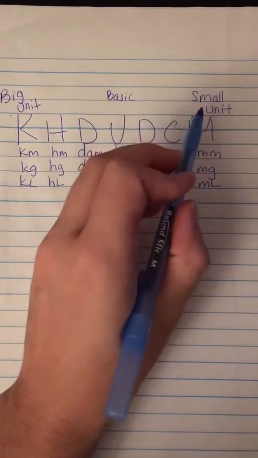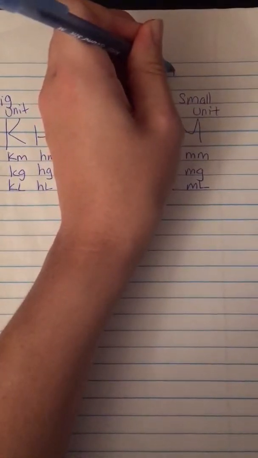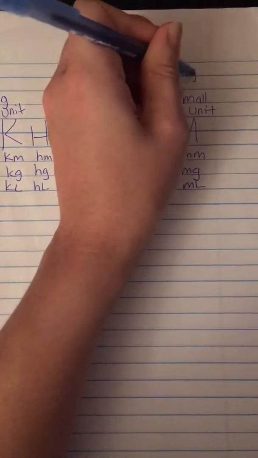All right, now, biggest unit, big unit. Smaller, smaller, smaller, smaller, basic. Smaller, smaller, smaller, smaller, smallest unit. Okay, so remember, the smaller the unit, the larger number. Bigger unit, the smaller number.